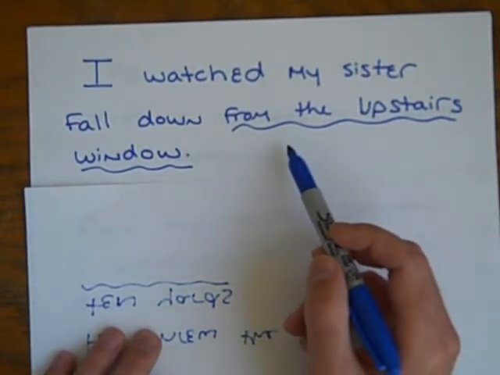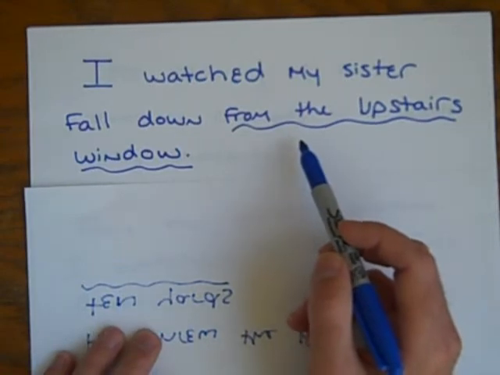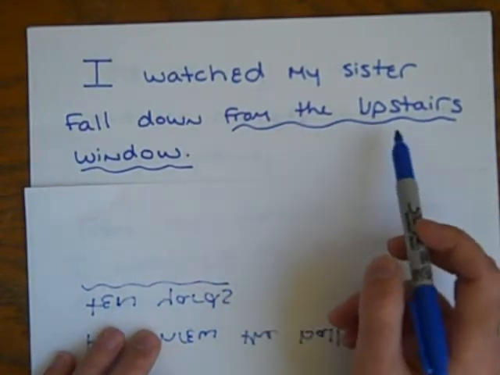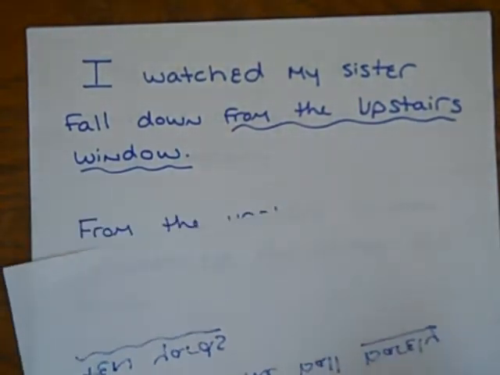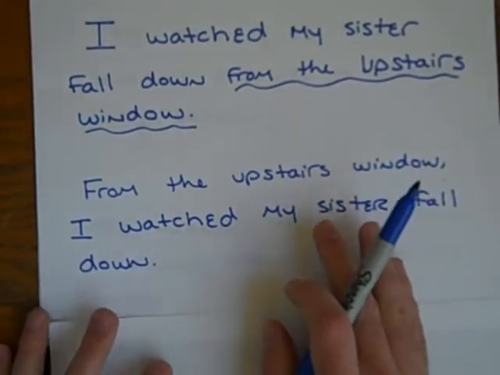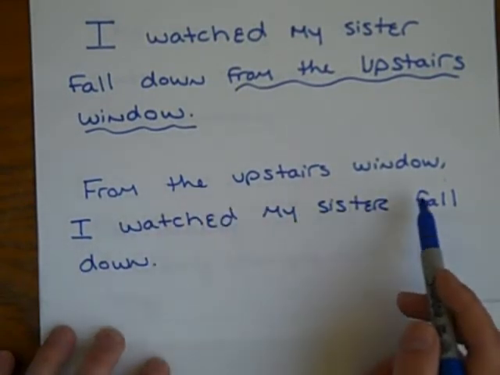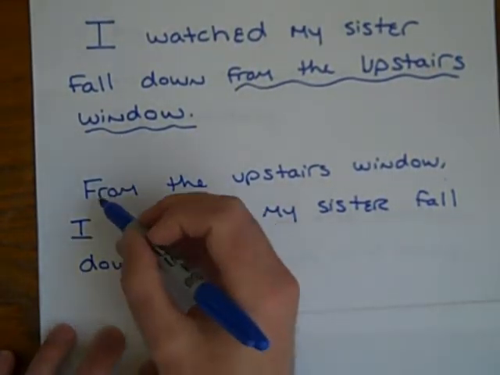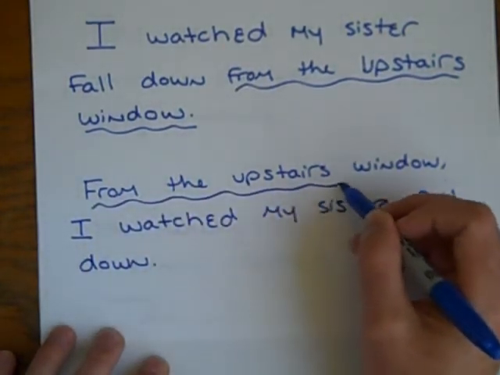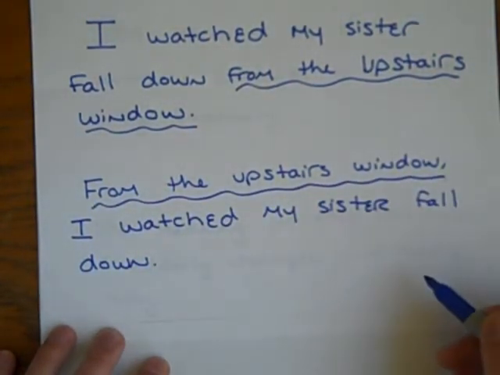There's a possibility that you don't mean that. You don't mean that your sister fell down from the upstairs window. By the way, if that's what you mean, then this sentence is grammatically correct. But it's possible that you mean this instead. From the upstairs window, I watched my sister fall down. Again, from the upstairs window is the modifier here. It's a prepositional phrase and it modifies something.